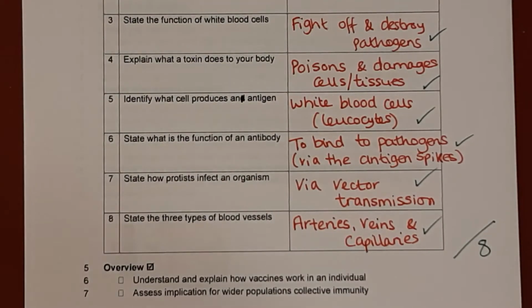So we've had all of these questions before. So if you have got 5 or less, then you really need to have another look at these questions because you should know most of these by now. If you have got 7 or 8, you're doing very well.